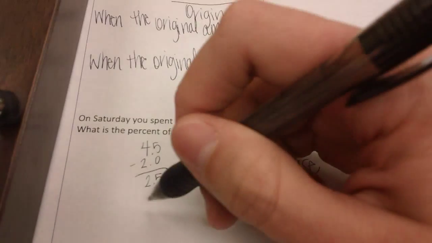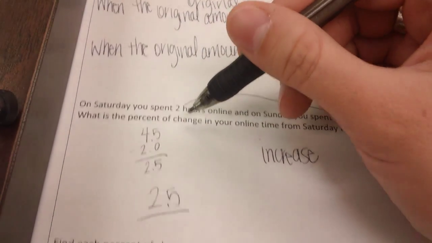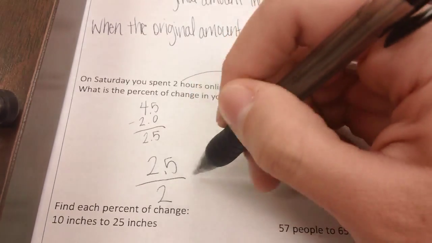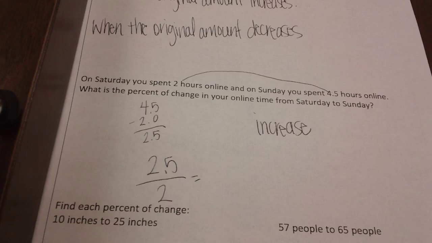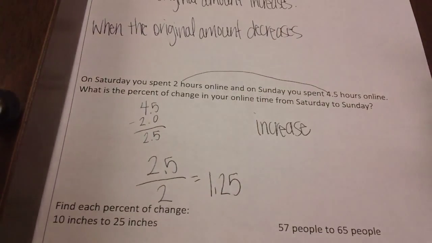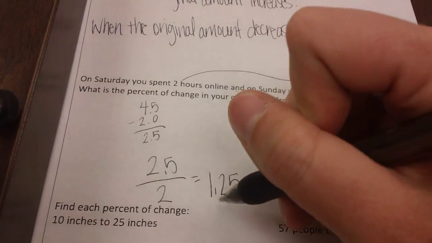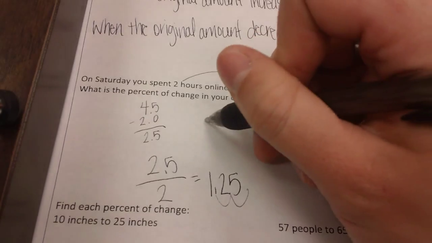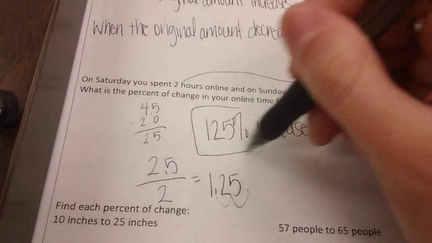So the amount of change was 2.5, and the original amount was 2 hours. So when I divide that out, 2.5 divided by 2 gives me 1.25. Now this is my percent in decimal form, so I move 2 places and I get 125% increase for my final answer.